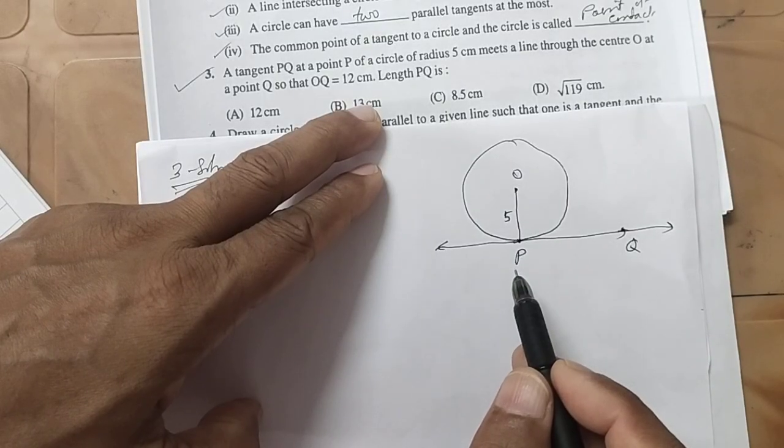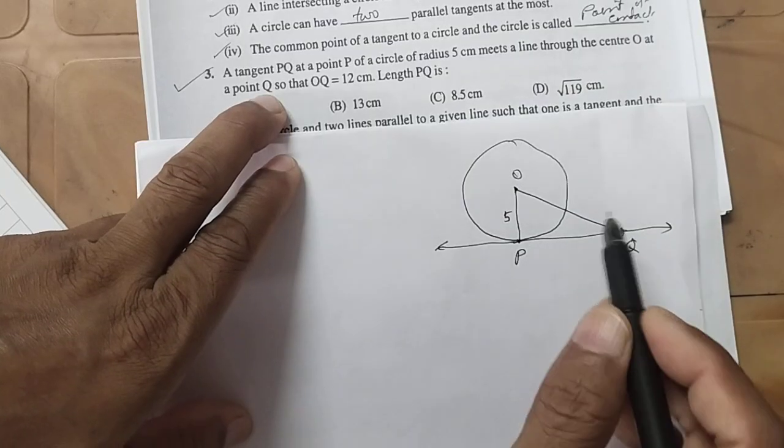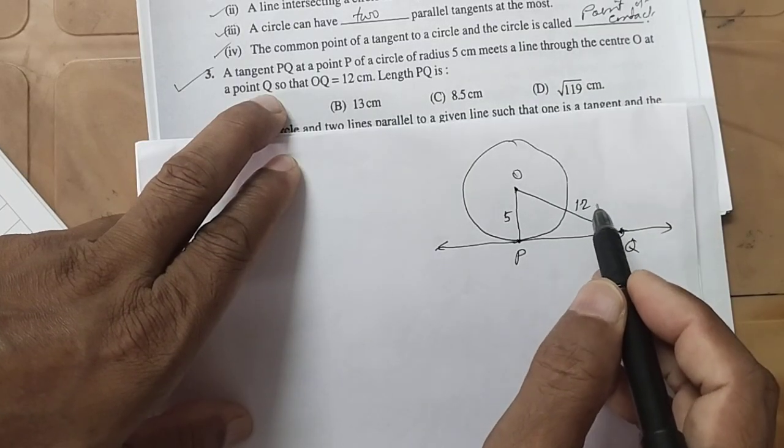A line through the point O meets at Q. From the point O to Q you draw a line, and that distance is given as 12 centimeter.